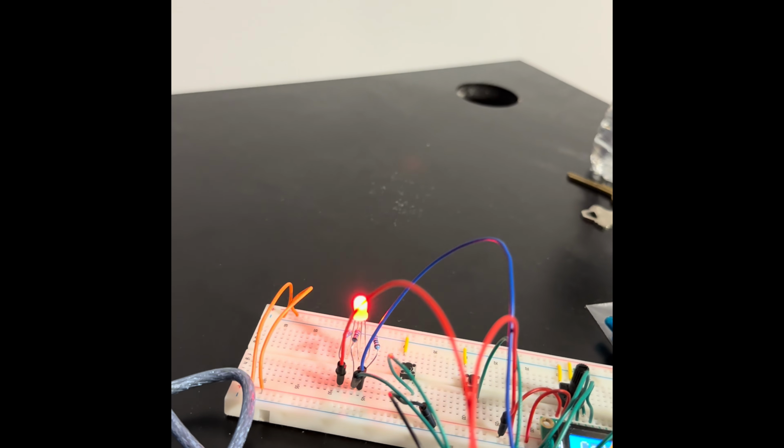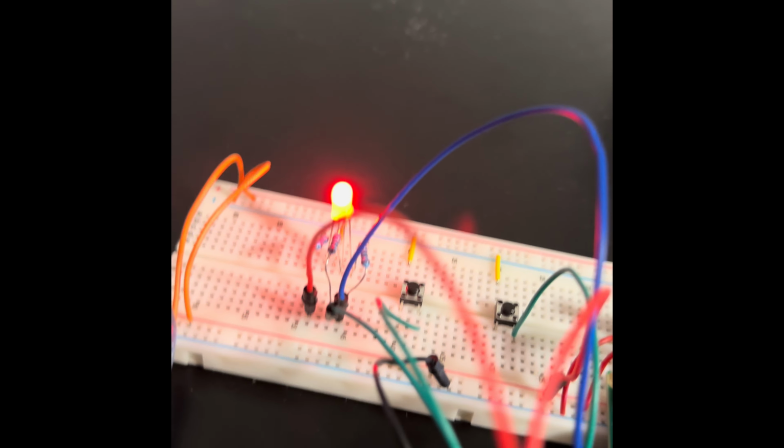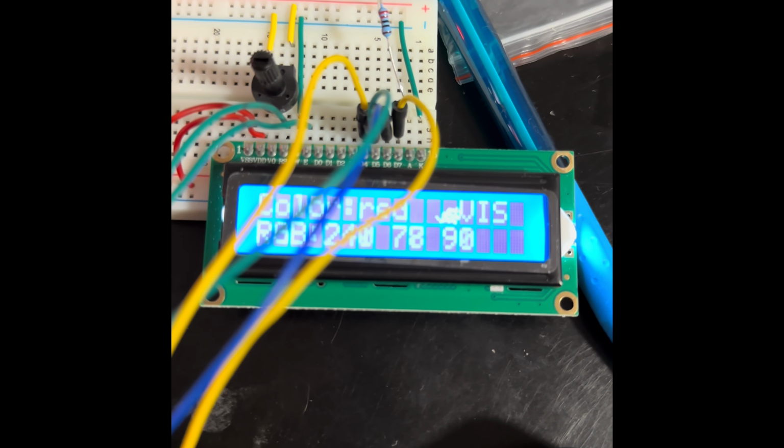It picks up my skin as different colors. That's why you're getting the variation. Okay, move the folder in front. Okay, and here you can see the color is red. We're in the vision mode and the RGB values.